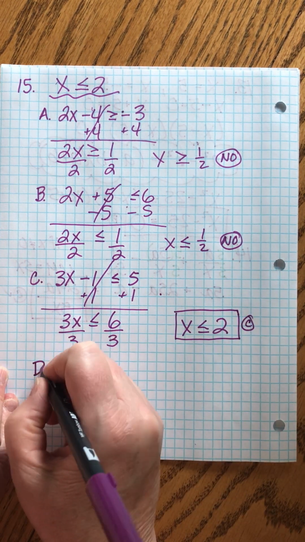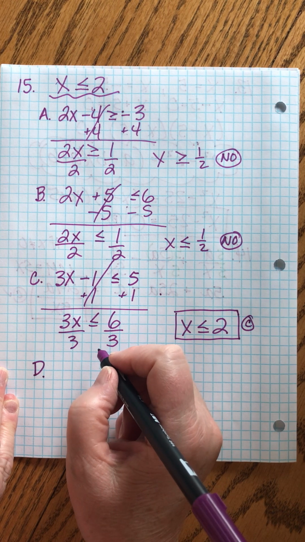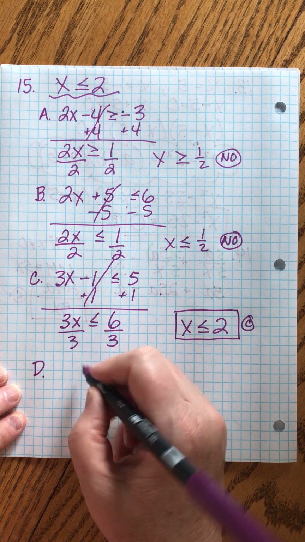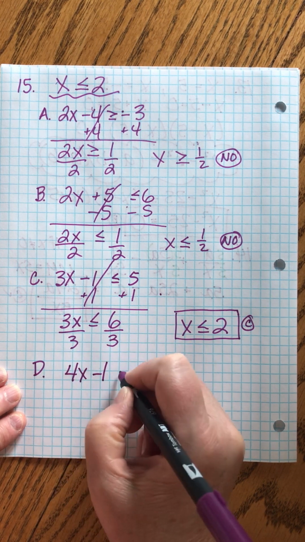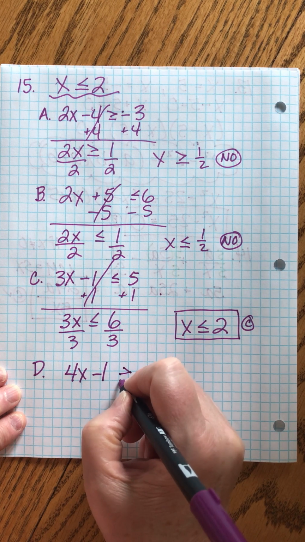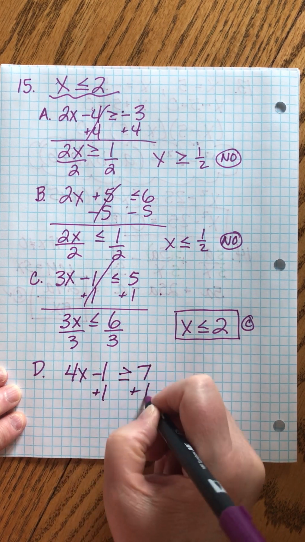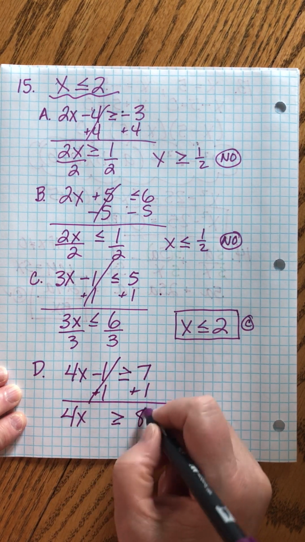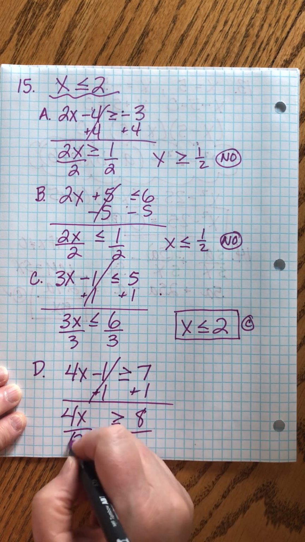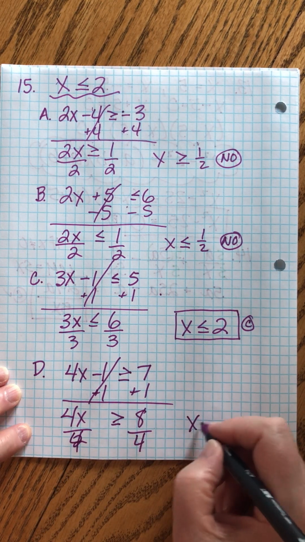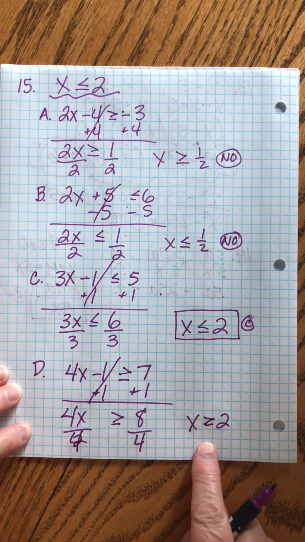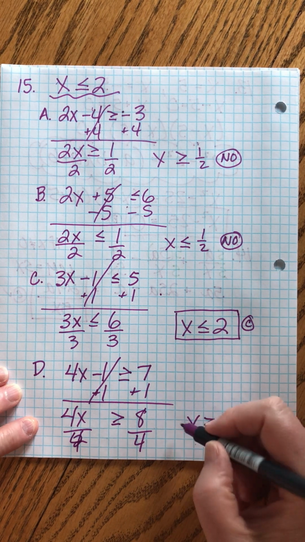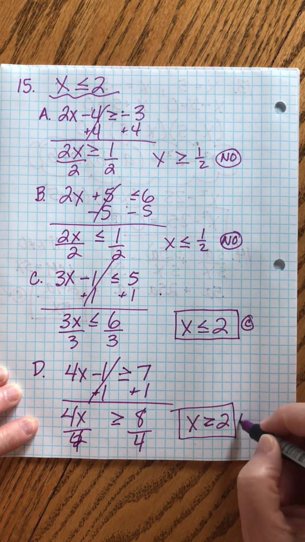Let's just test D, because maybe you would have thought that looked like the answer and you would want to try it. So we'll just go ahead. It is 4x minus 1 is greater than or equal to 7. So we'd add 1 to both sides. We get 4x is greater than or equal to 8. Oh, I'm sorry, 4. And we get x is greater than or equal to 2. So D might be the one you guessed to try because it does come out to a 2. It's just that the inequality is pointing in the wrong direction. So that's also a no.